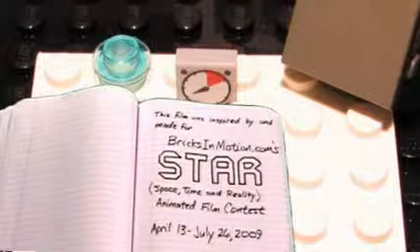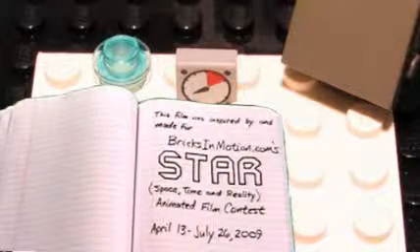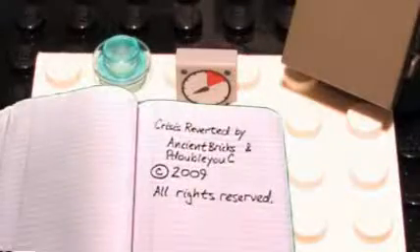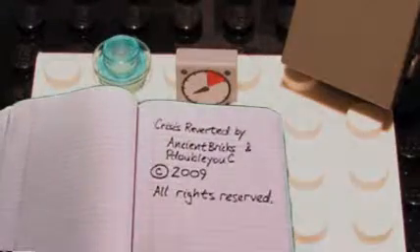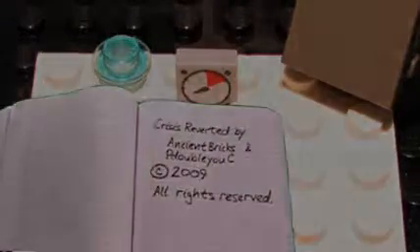Of course, this film was made for BricksInMotion.com's Star contest, Space, Time, and Reality, so a time travel movie seemed a good fit for that. So I hope you enjoyed this Animator's commentary, and thanks for listening.